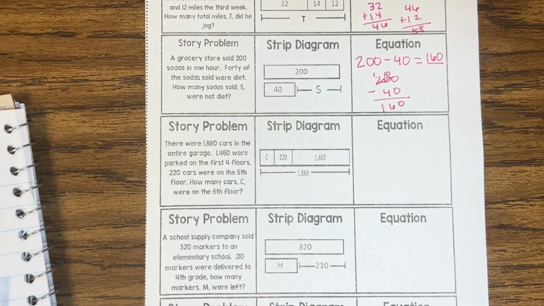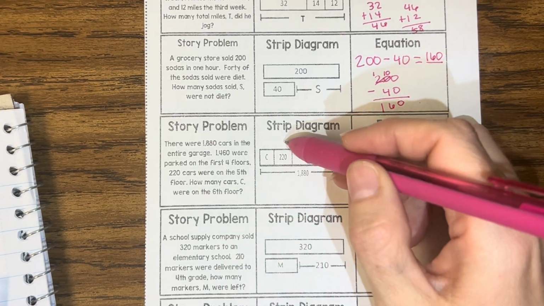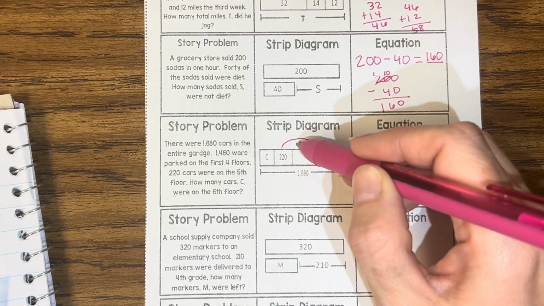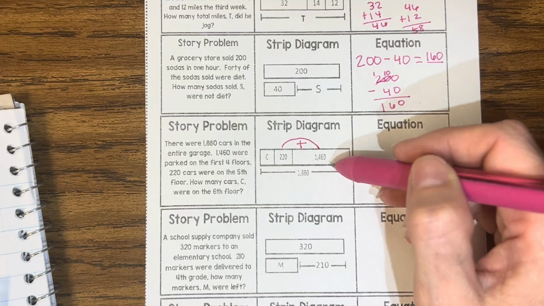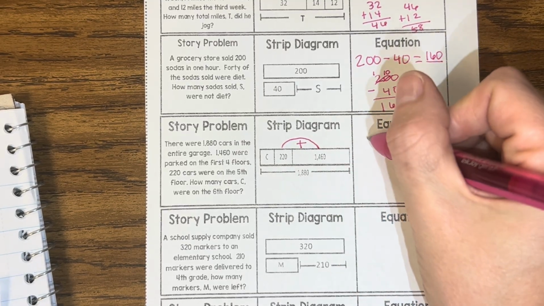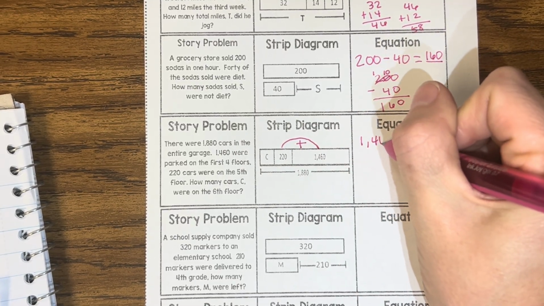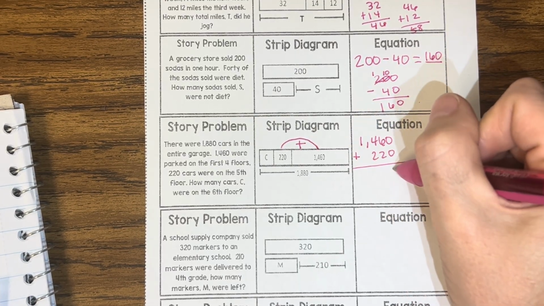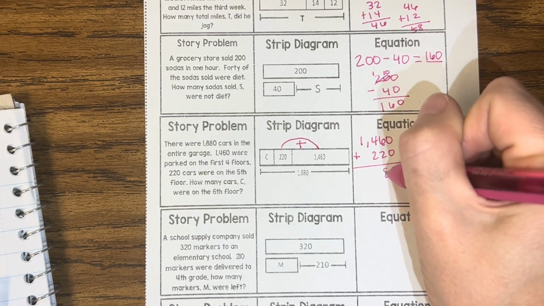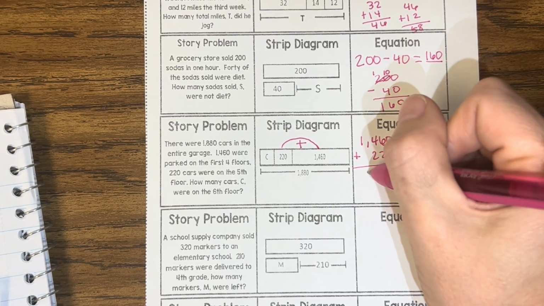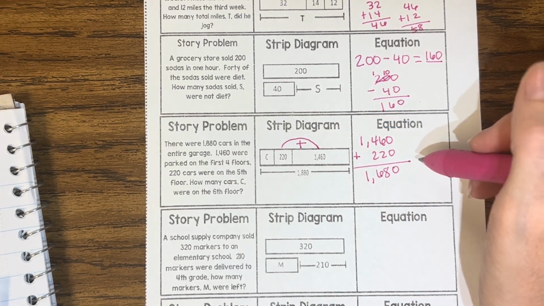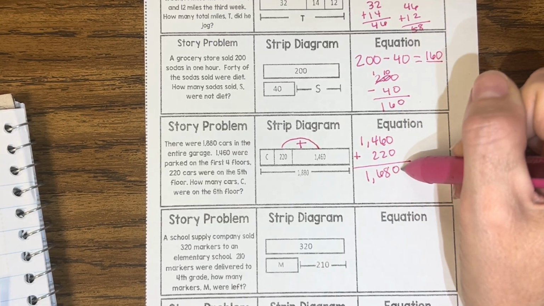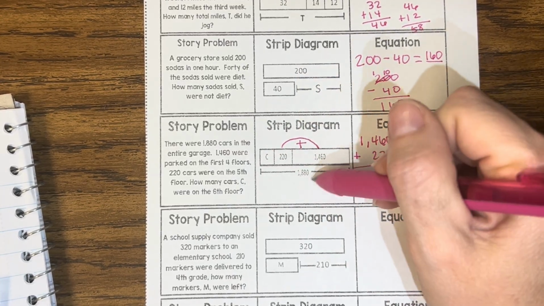Okay, let's zoom in just a little bit. All right, so the first thing we're going to need to do is figure out how many parts we have with 220 and 1,460. So we have 1,460 plus 220. 0 plus 0 is 0. 6 plus 2 is 8. 4 plus 2 is 6. And 1 plus 0 is 1. So our total is 1,680. But we've got to figure out how much we have to get to this.